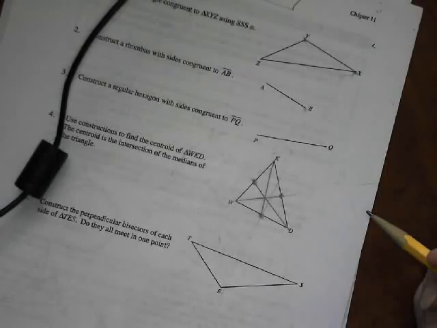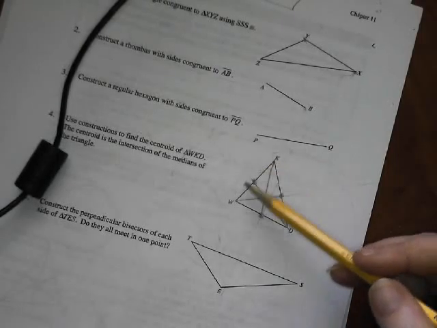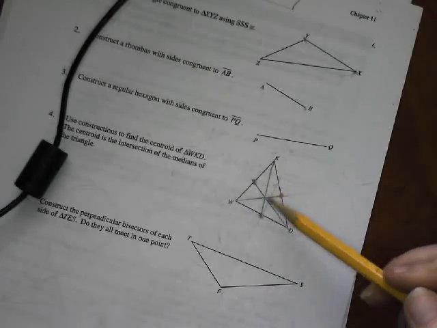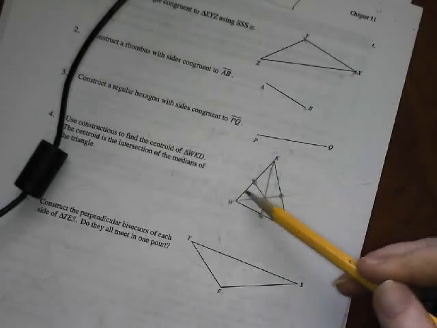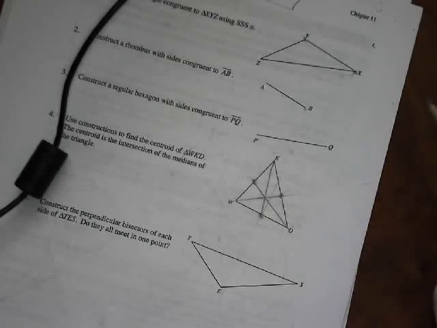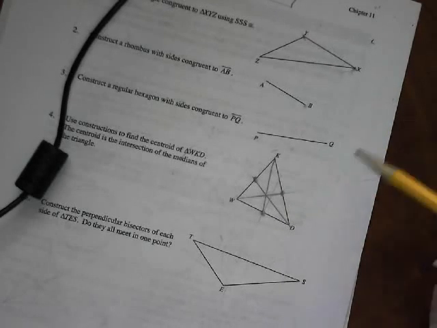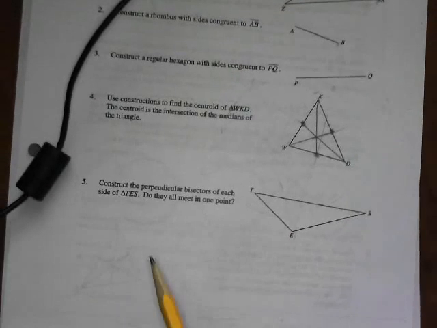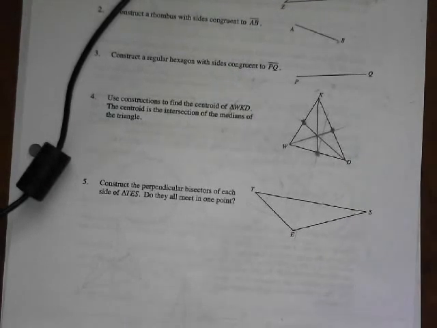So what did we do? We found the perpendicular bisector of each of the three sides, marked it, and then we connected that bisector with the opposite vertex. That thing right there in the middle, that's called a centroid. And then number 5 says, construct the perpendicular bisectors of each side. Do they all meet in one point? Well, they should. Now this one I already know because I peeked at the answer book.